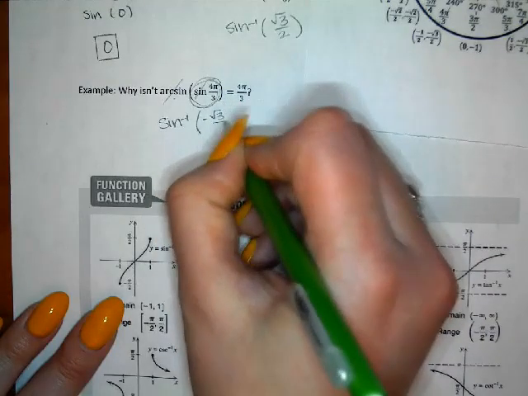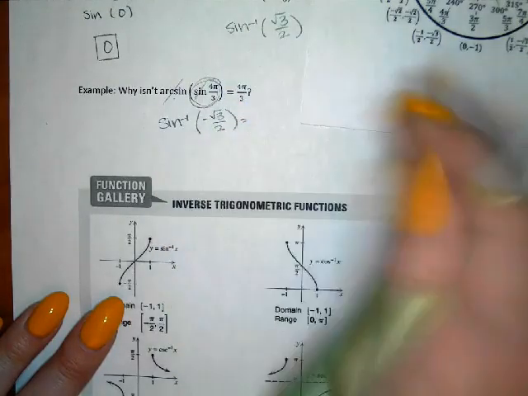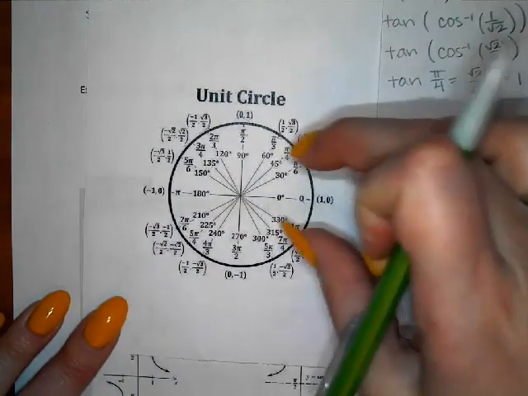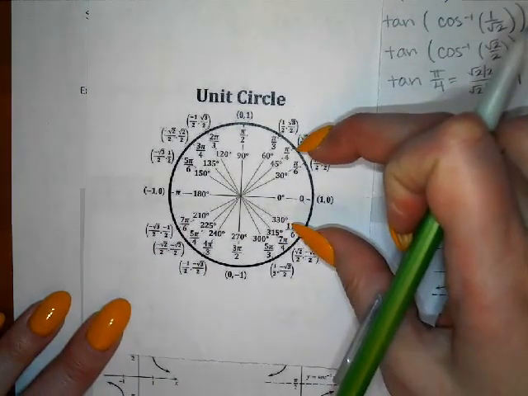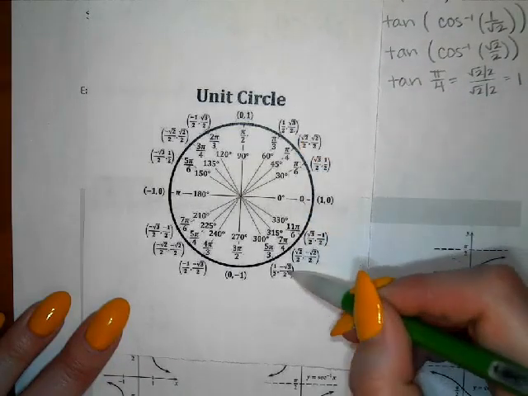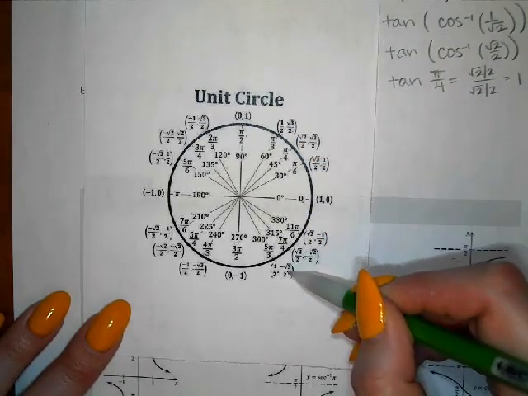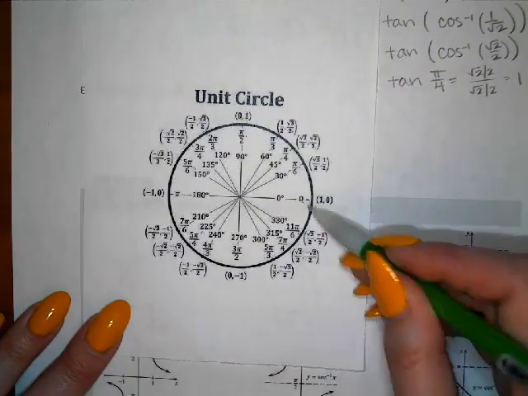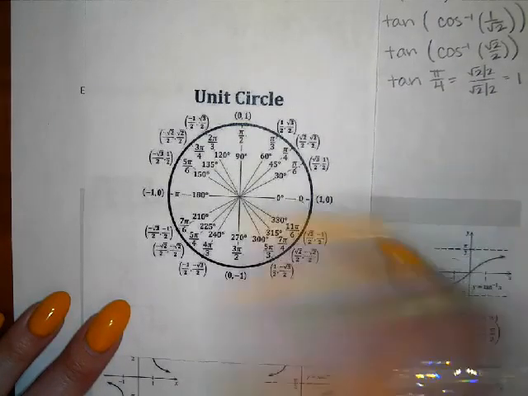And then we're going to evaluate what this is. So for sine inverse, we use quadrants 1 and 4. And we're looking for a y coordinate of negative root 3 over 2. That's down here. And we have to do negative angles. So negative pi over 6, negative pi over 4, negative pi over 3. And so the answer is actually negative pi over 3.